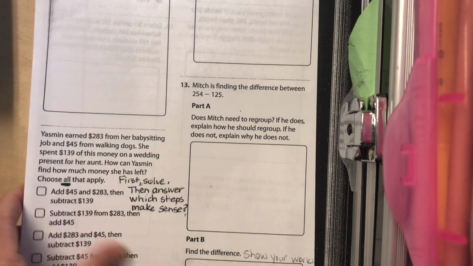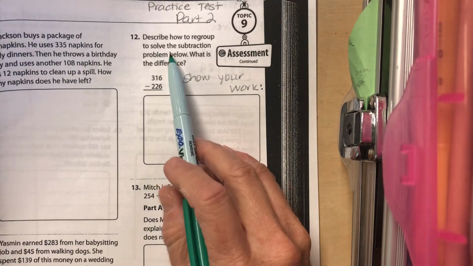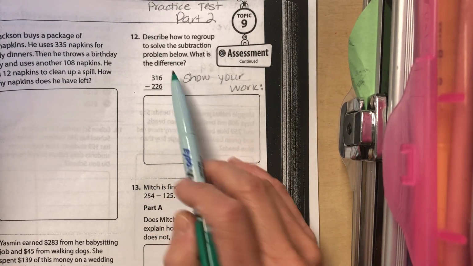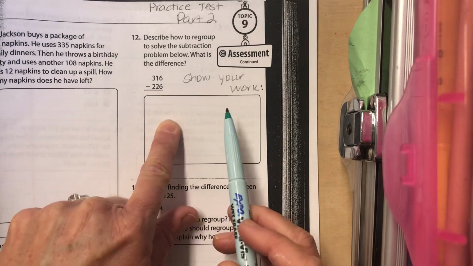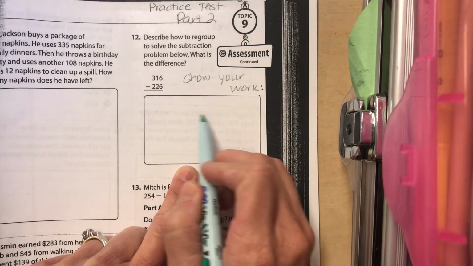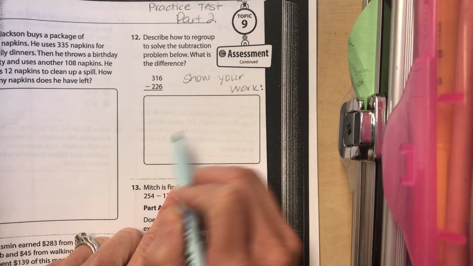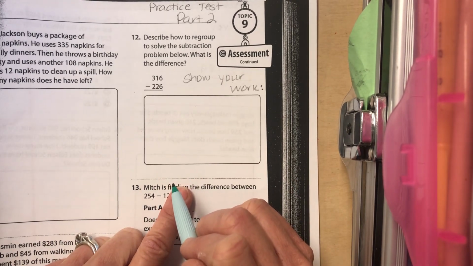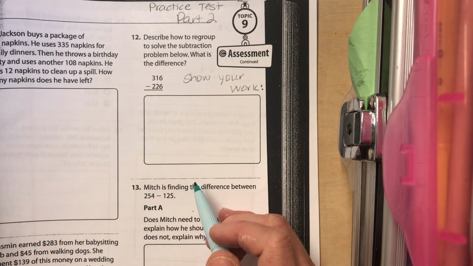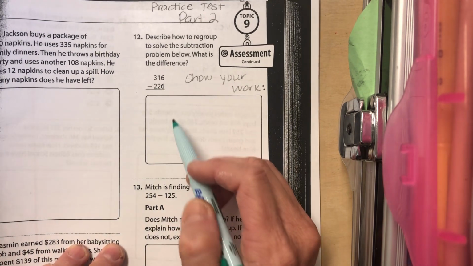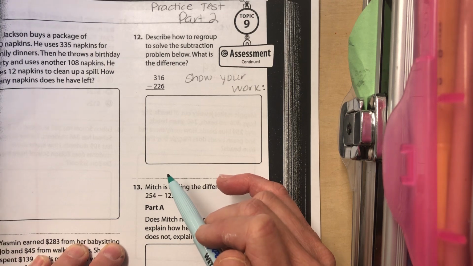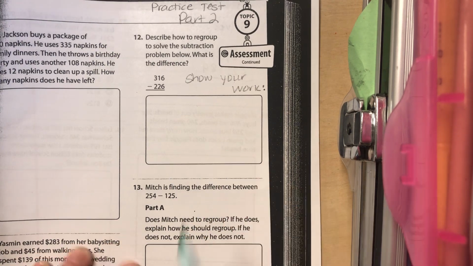All right. This one, describe how to regroup to solve the subtraction problem below. What's the difference? Okay, when you do your subtraction with regrouping and you do it clearly, I can see how you are regrouping. So you don't have to use words to tell me I took 1 away from the tens column and put it into the ones column, okay? But you do have to show your work so I can see that you regrouped. Does that make sense? Okay.